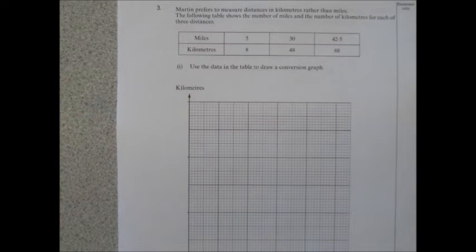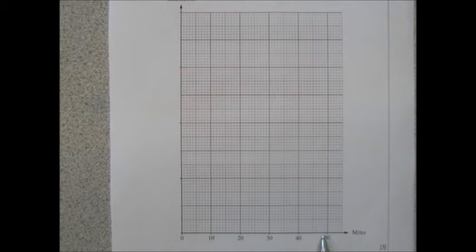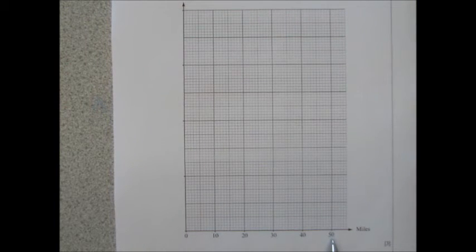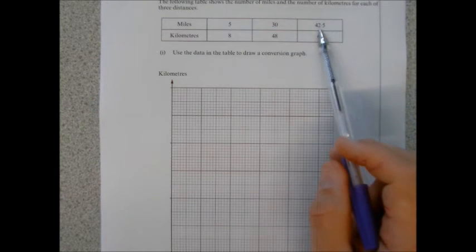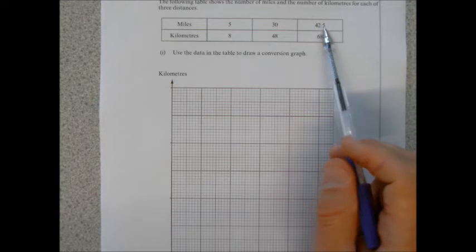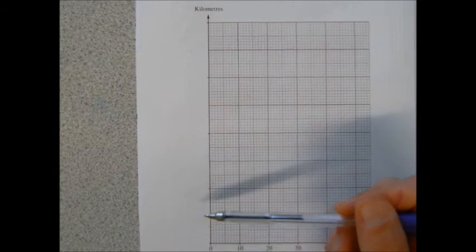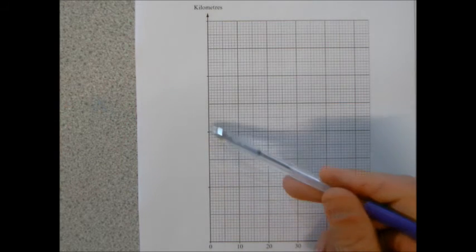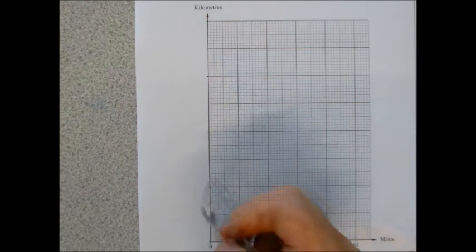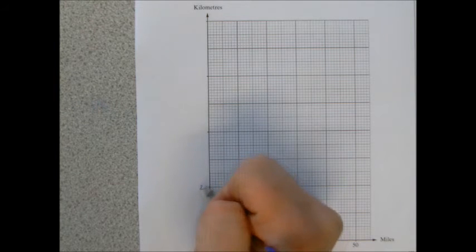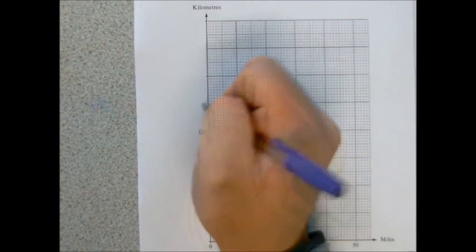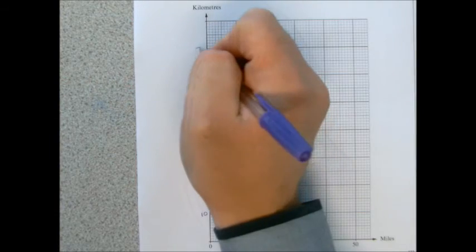Use the data in the table to draw a conversion graph. Now when we look at our conversion graph, the miles axis has been given to us. It goes up to 50. If we go back to the table, miles needed to go up to 50 because 42.5 is our highest one. Kilometres is 68. So let's see if we can also go up in tens with kilometres. 10, 20, 30, 40, 50, 60, 70, it fits in nicely.